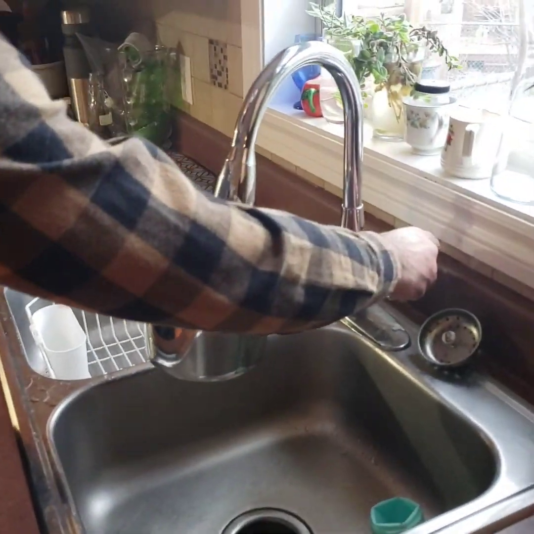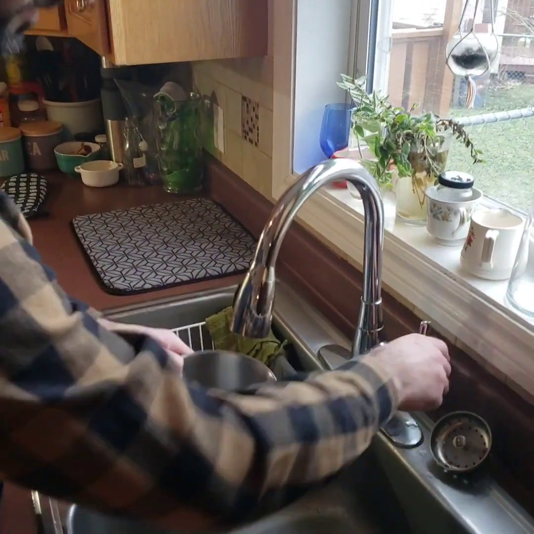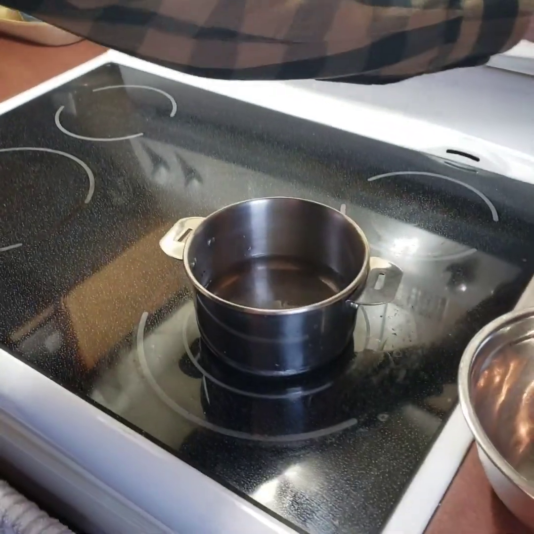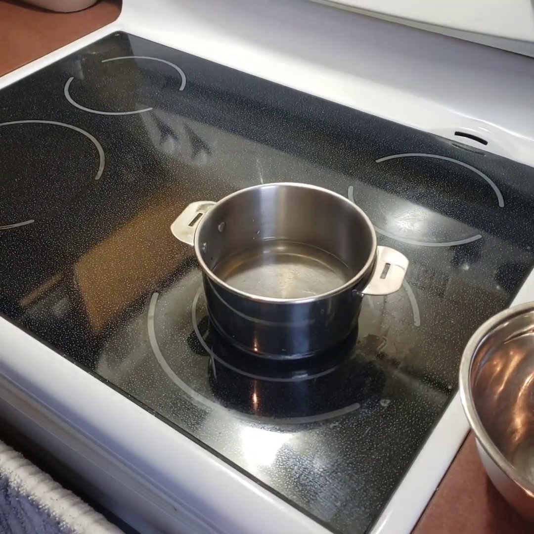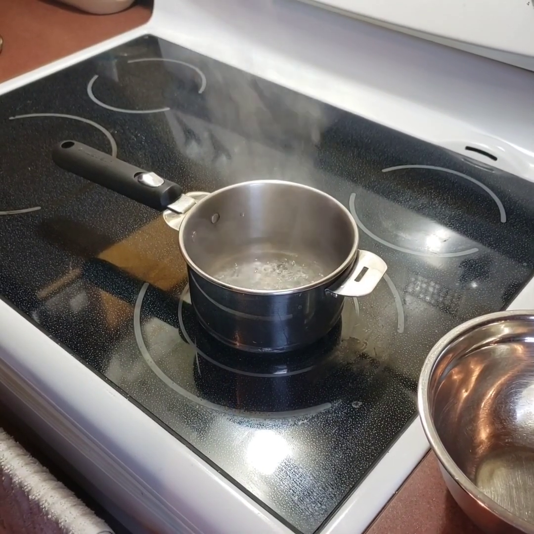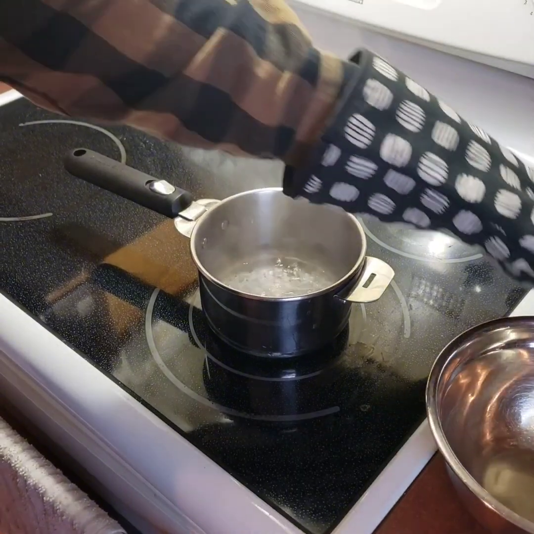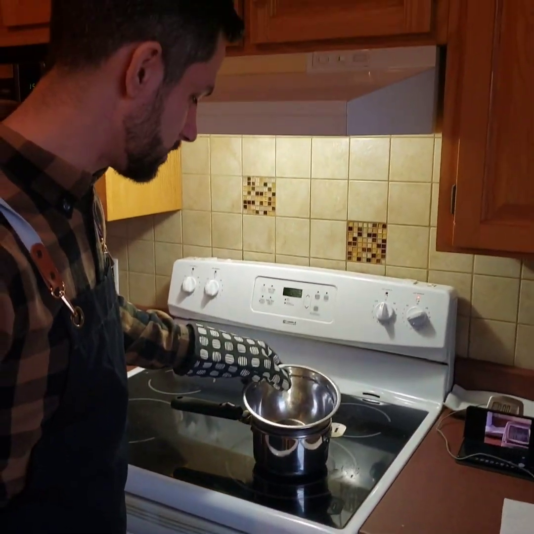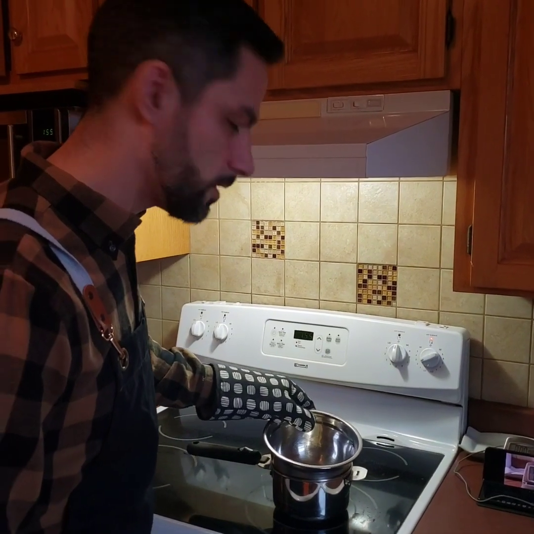First, we're going to put a little bit of water in here. Now, we're going to start letting it boil. Ooh-wee, that was quick. Well, guess we better get started. We're going to get our little metal bowl on top there.